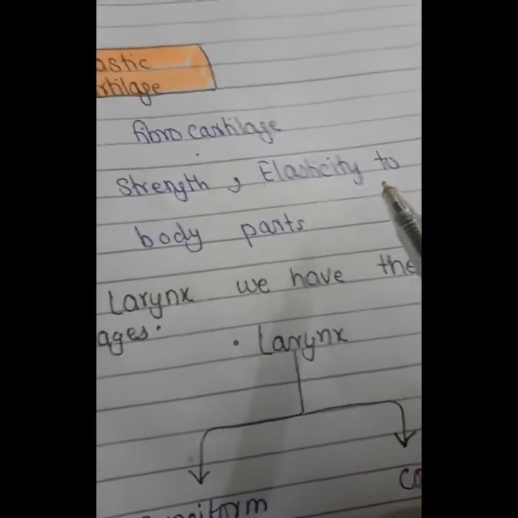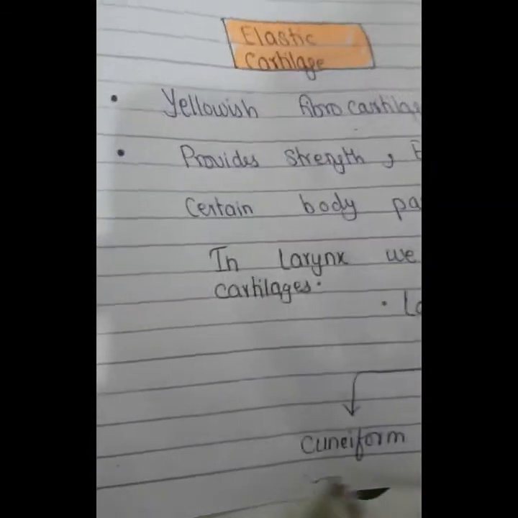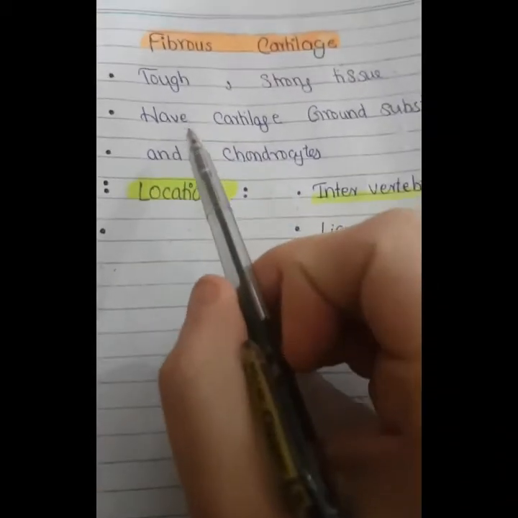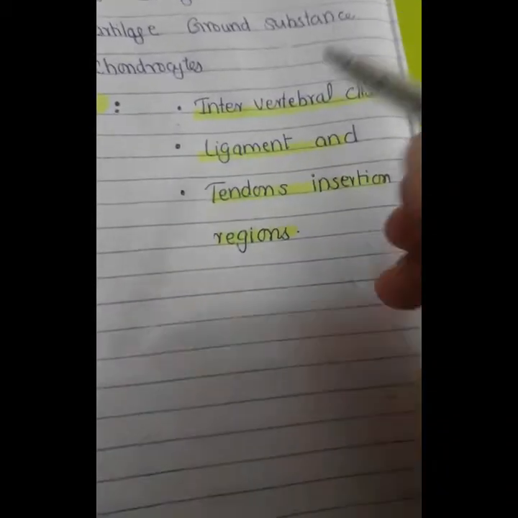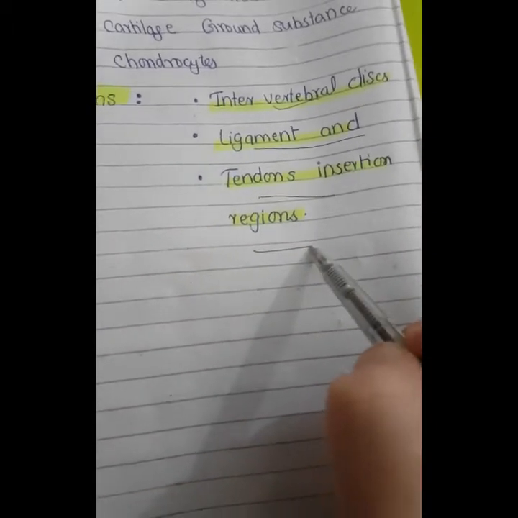Elastic cartilage is yellowish fiber cartilage that provides strength and elasticity to certain body parts. Next we have two types of cartilages, cuneiform and corniculate. Actually, it's corniculate, right? So corniculate and cuneiform. The third type is fibrous cartilage, a tough and strong tissue. It has ground substance and chondrocytes, located between intervertebral discs, and at ligament and tendon insertions. That's all about cartilage.